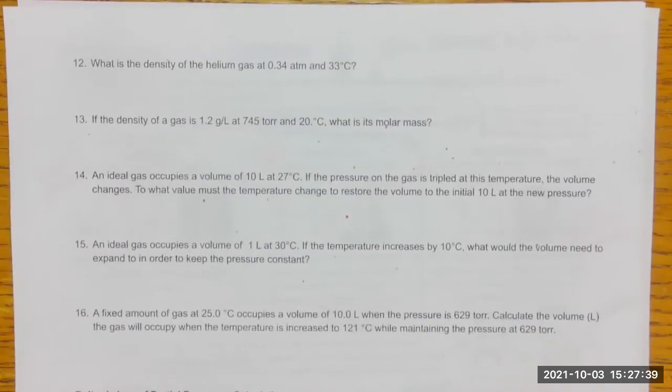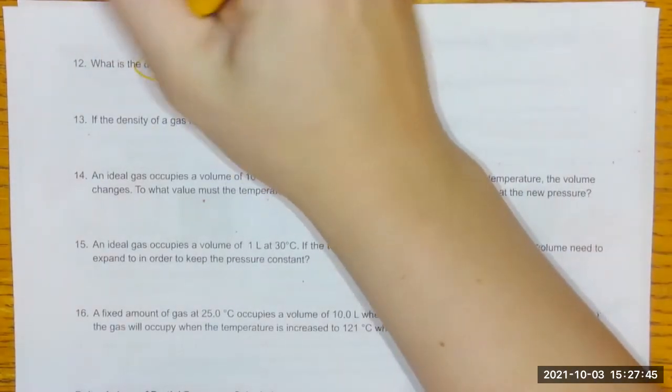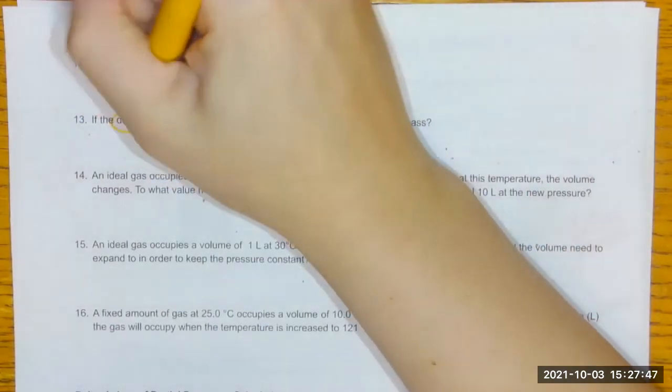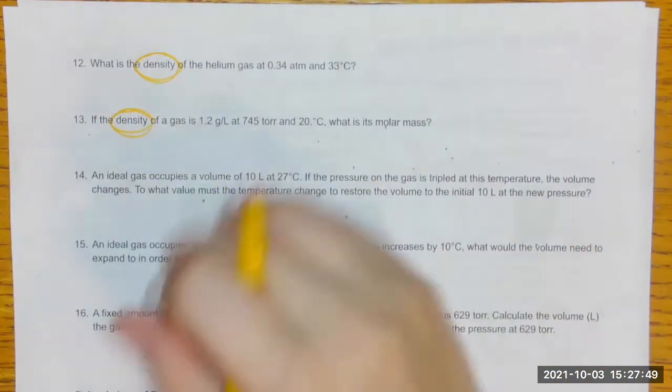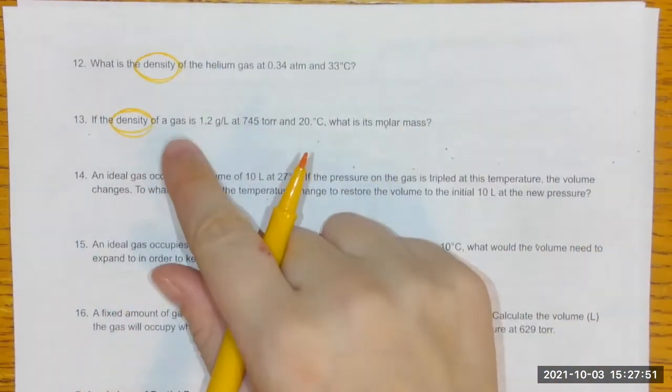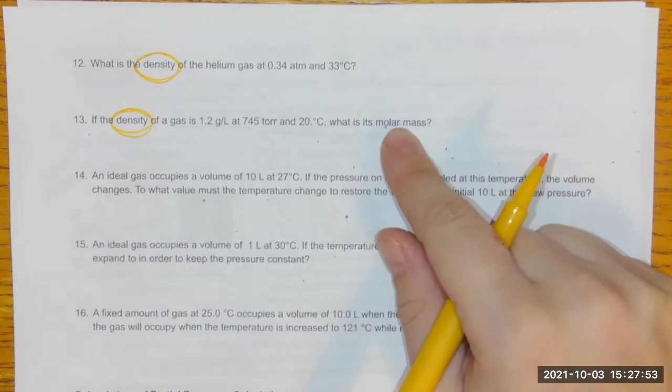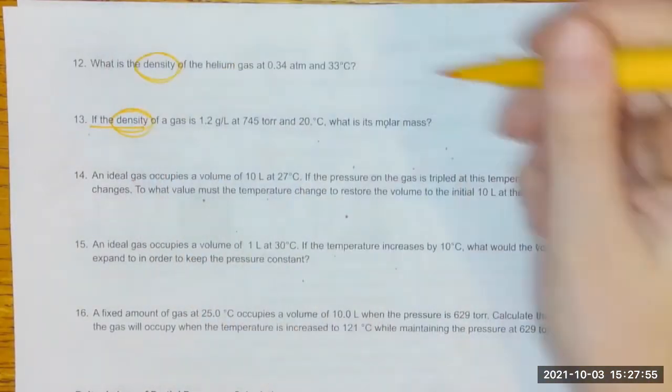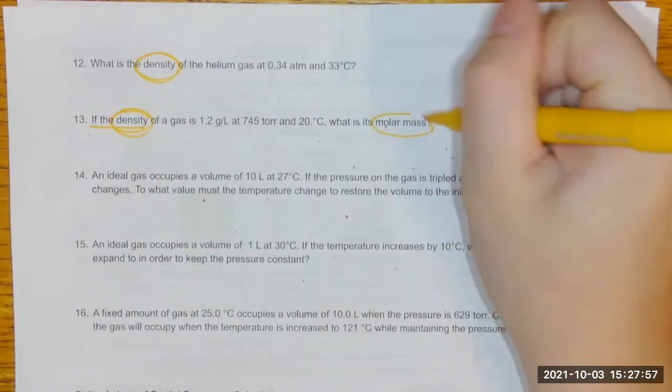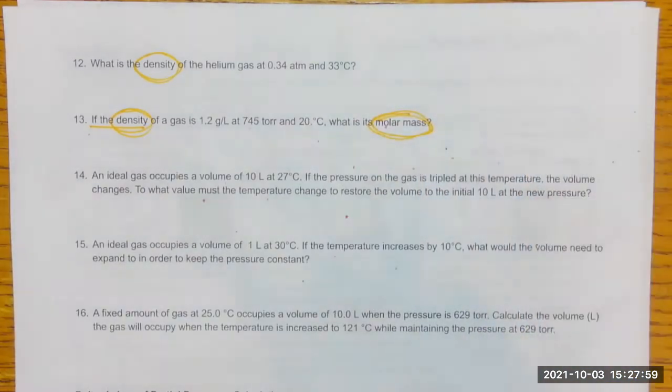On the back side, there are two questions regarding density. You have the density of helium gas and the density of an unknown gas. We don't know what it is, and if the density is this, then what is the molar mass? You're actually finding the molar mass on that one.